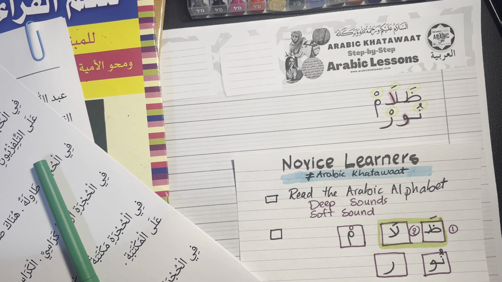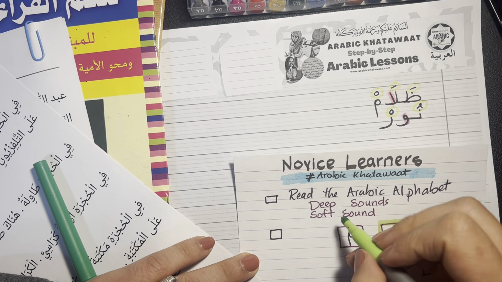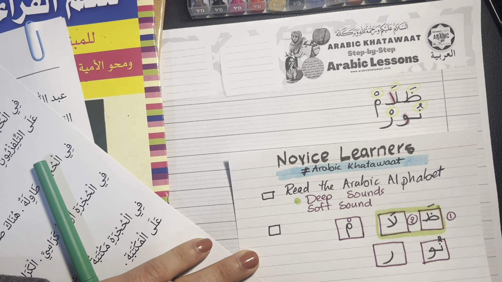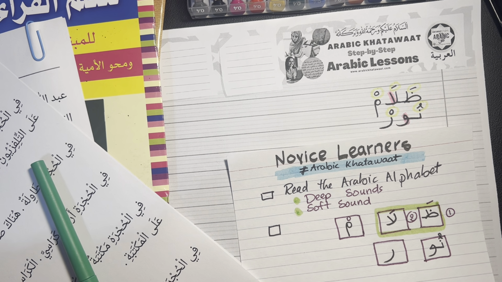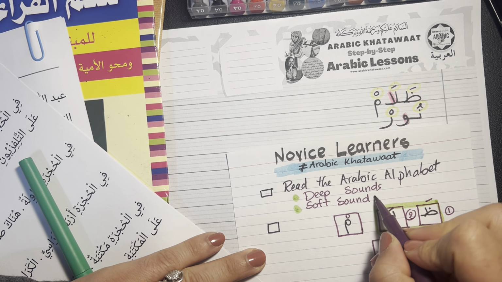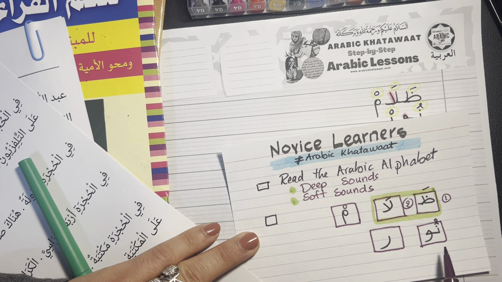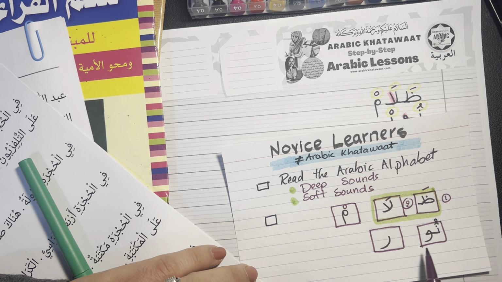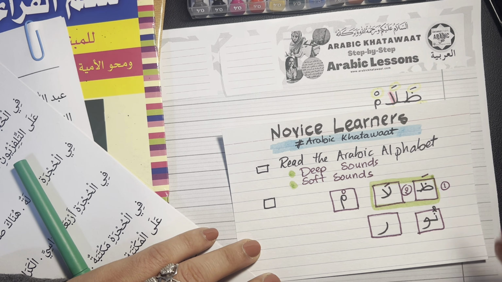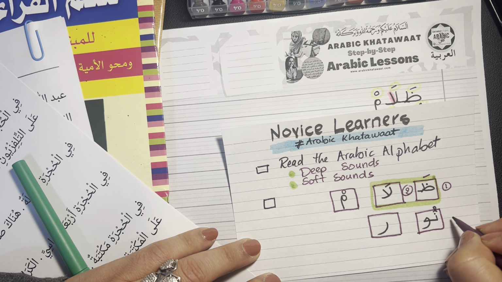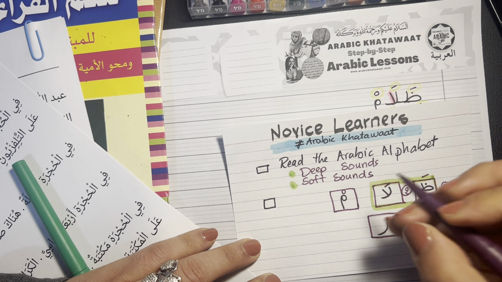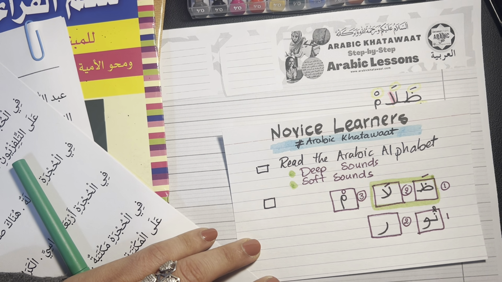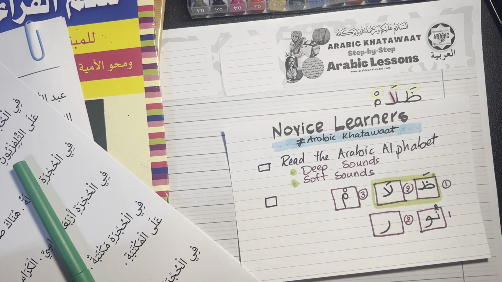As I'm doing this activity, I am reading the deep sounds, and I'm also reading the soft sounds. So I'm going nu, nur. And this is my second strategy. I go with this one, and then 2. That's it. This one has 3 syllables.